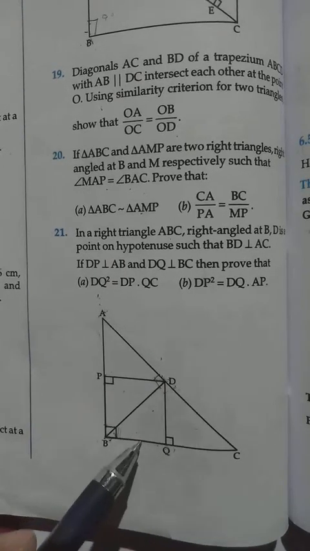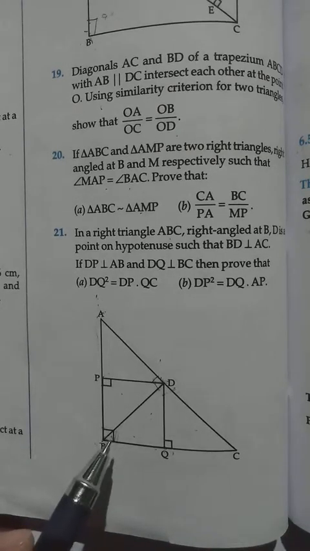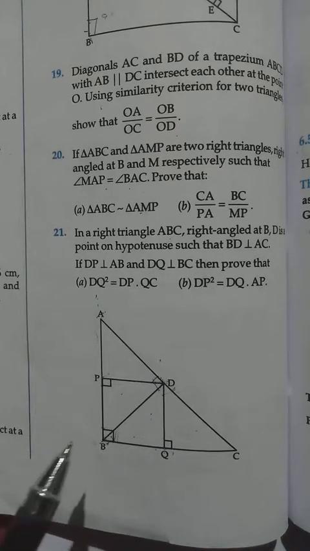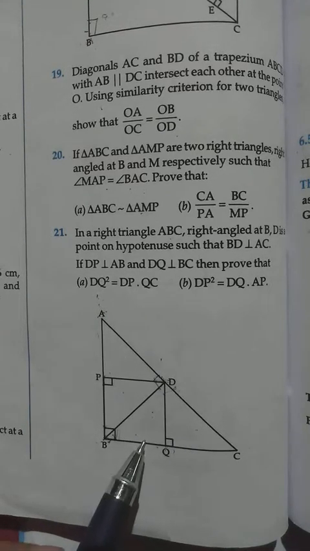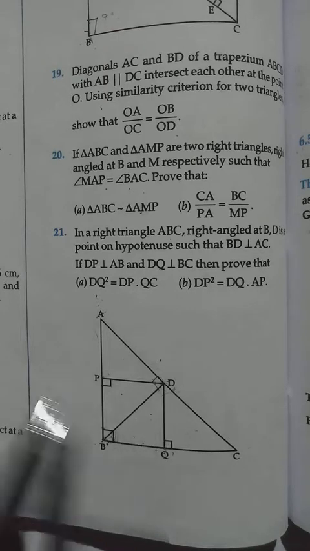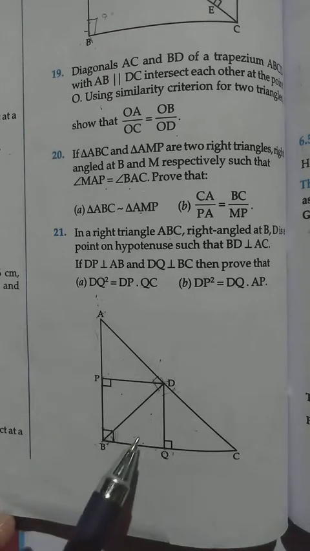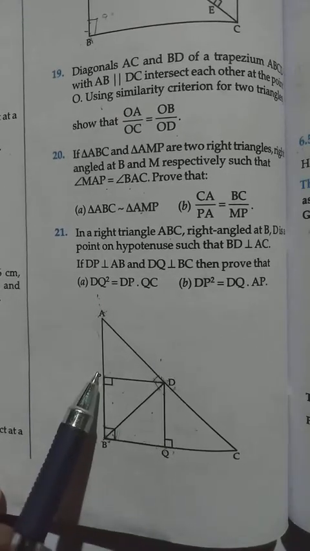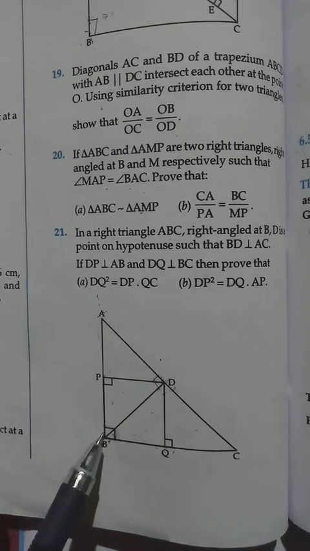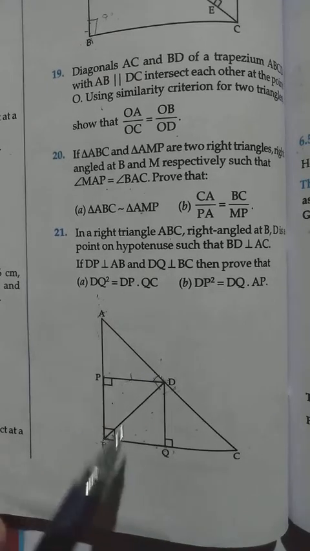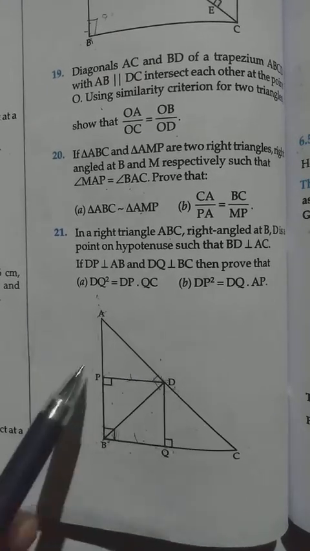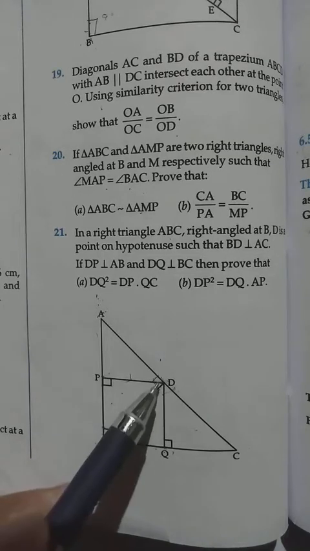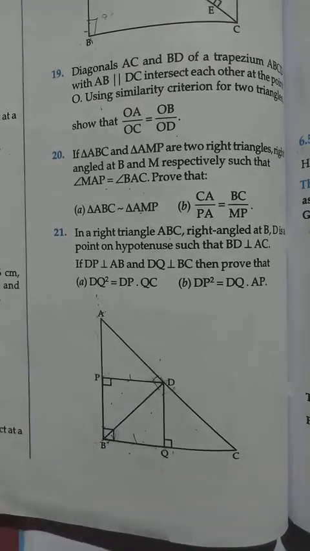it is 90 degrees. So we know that in a quadrilateral, if each angle is 90 degrees, then either it will be a rectangle or a square. So here because the sides are not equal, we can say that it is a rectangle. So if it's a rectangle, that means DP will be equal to QB. Opposite sides are equal, okay, because it takes the shape of a rectangle. Then PB will be equal to DQ. So now let us see how to take the ratio.